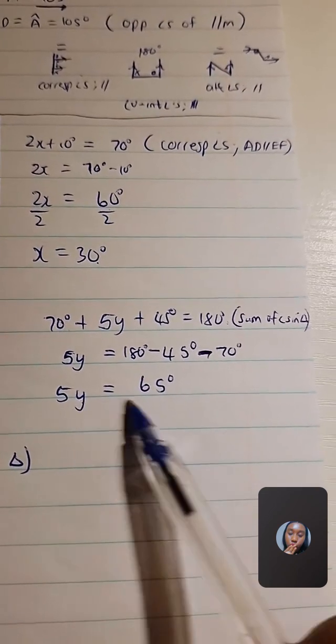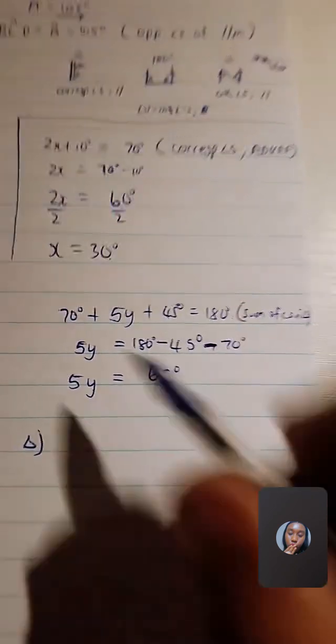Okay, then 5y is equal to 65 degrees. We divide now what? Both sides by what? By 5, right?